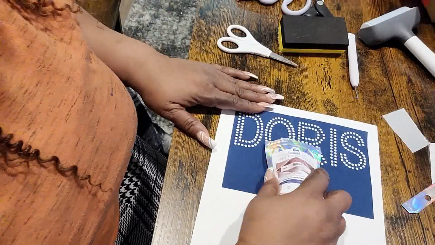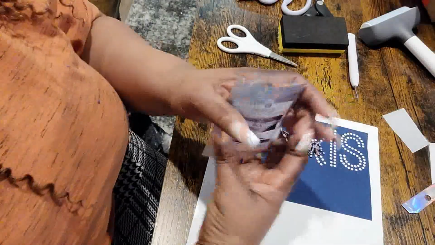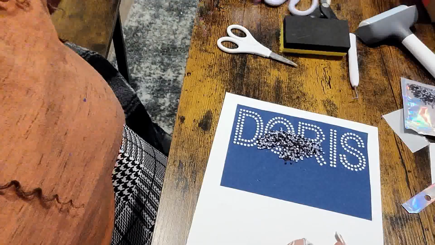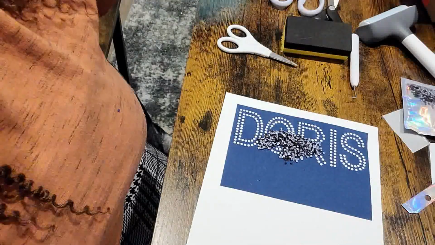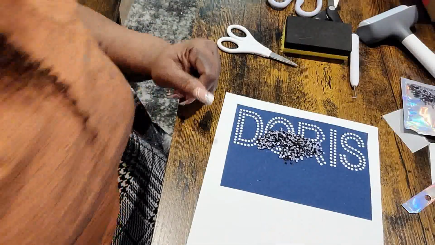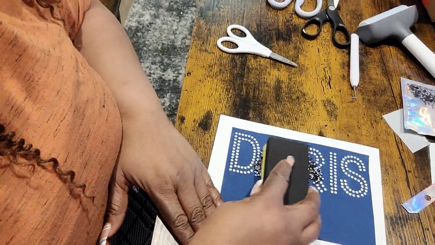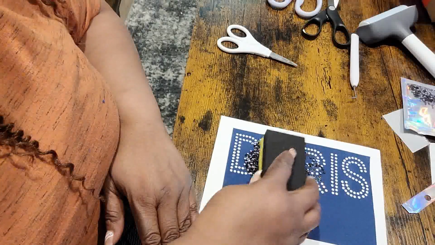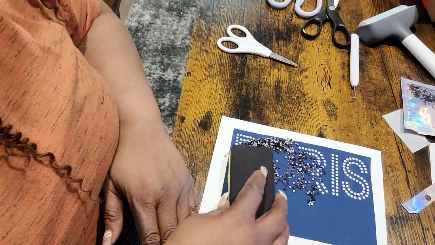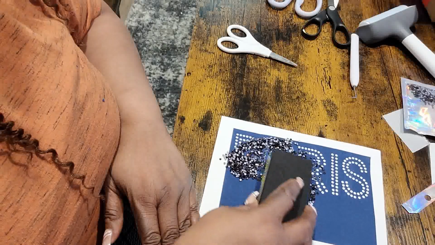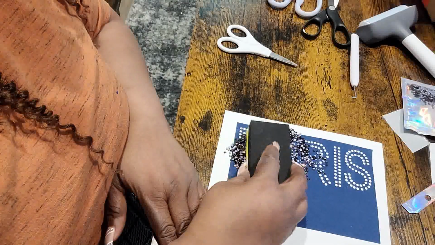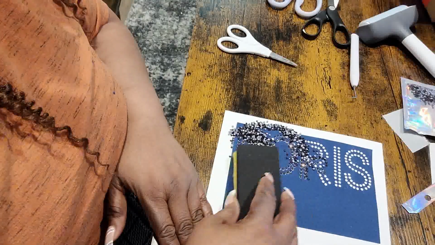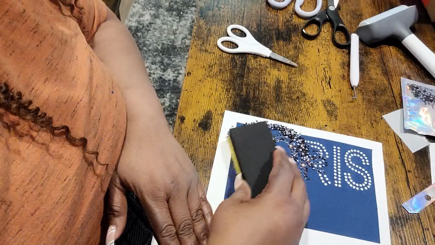All right, so we're going to just put our rhinestones down. That is way more than enough. And I'm going to get my brush, and you're just going to roll your brush around, and it will have your rhinestones, as you can see, start to fall into place. All you have to do is just kind of brush it in a circular motion until you get them all laid out.